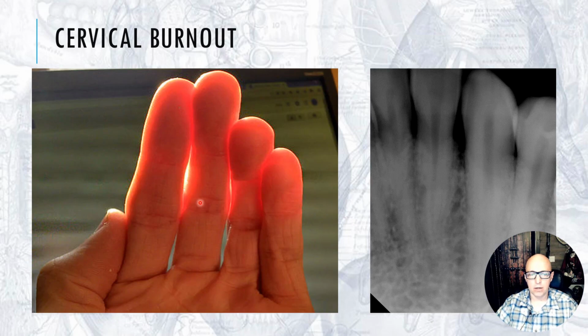Cervical burnout, especially important for distinguishing cervical burnout from cervical caries. People can get caries on the roots of their teeth when they have gum recession, when they have periodontal bone loss, exposing the dentin to the oral cavity. And so the question is, is this a cavity? Is this a carious lesion, or is it cervical burnout? And to explain what it is and why it occurs.